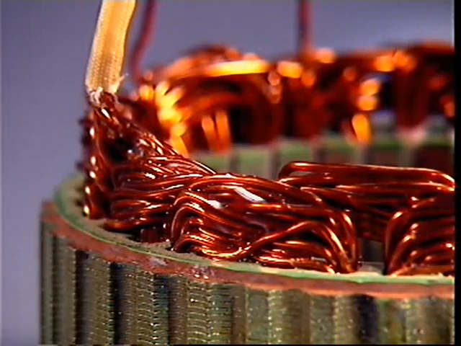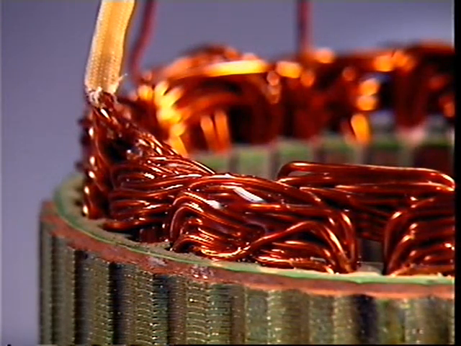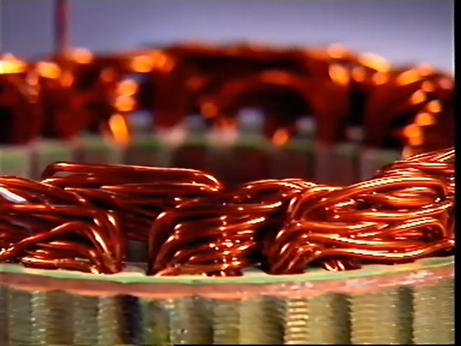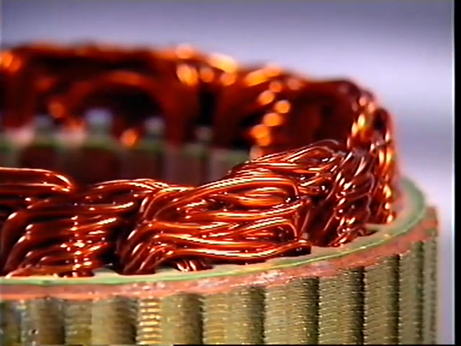The windings are insulated from each other and also from the iron core. They form a large number of conductor loops which are each subjected to the rotating magnetic field.